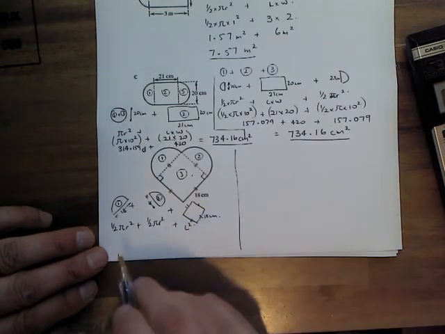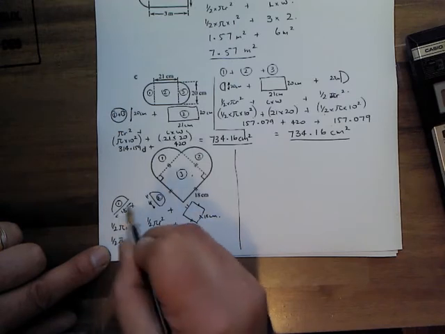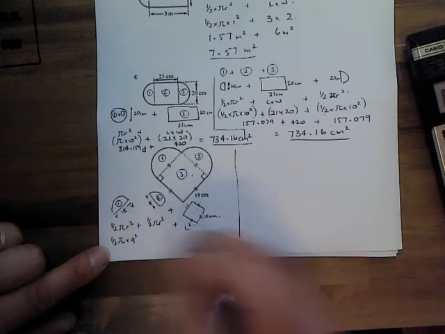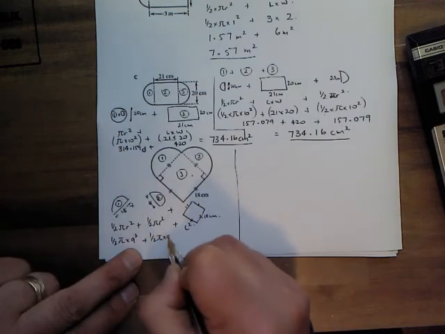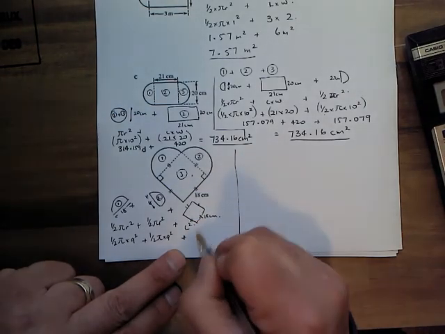Okay, so it's a half pi, the radius will be 9 squared because it's half of 18, plus another half pi times 9 squared, plus L squared, which is 18 squared.